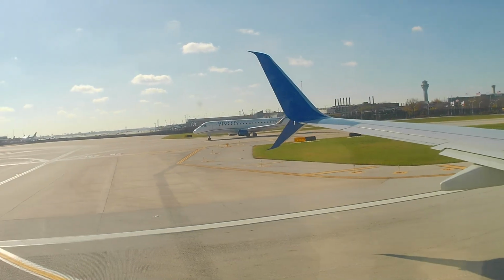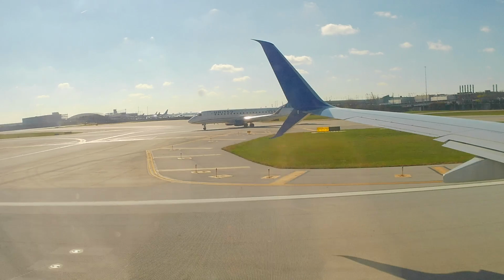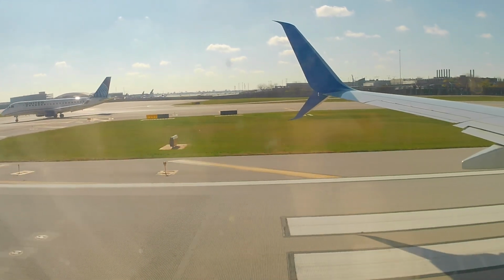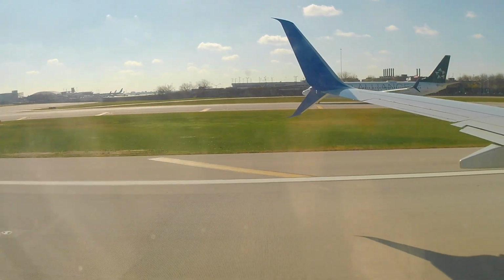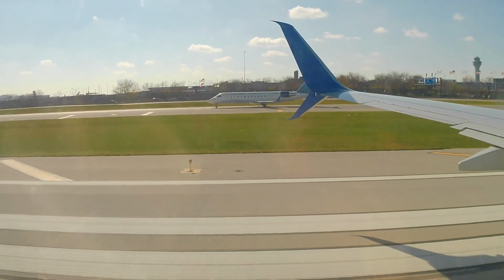Now I know I always say that I sit in aisle seats, but today I was assigned a window seat. United changed the plane type and moved me to a window seat, and I didn't look at the change ahead of time and didn't bother changing my seat in time to an aisle seat. So you're gonna get some takeoff footage from me for the first time and probably only time ever.